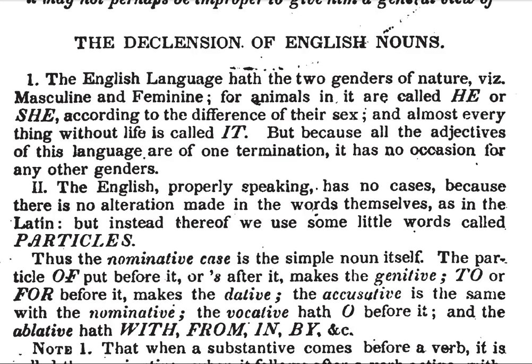The declension of English nouns. The English language has the two genders of nature, viz. masculine and feminine. The animals in it are called he or she, according to the difference of their sex, and almost everything without life is called it. But because all the adjectives of this language are of one termination, it has no occasion for any other genders.